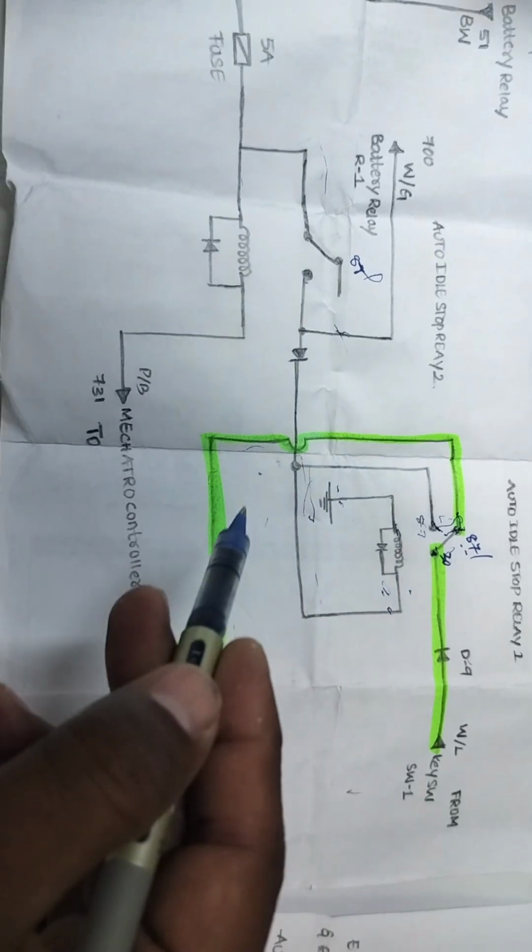So this is the starting diagram of the Kobelco excavator.